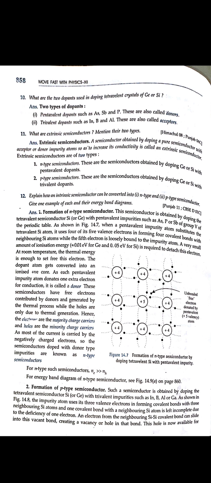Pentavalent impurities are arsenic, antimony, or phosphorus. They donate one electron to the interstitial space, so they are considered donors. Trivalent impurities have fewer electrons, so they provide a hole, and they accept electrons to fill that space, so they are considered acceptors.